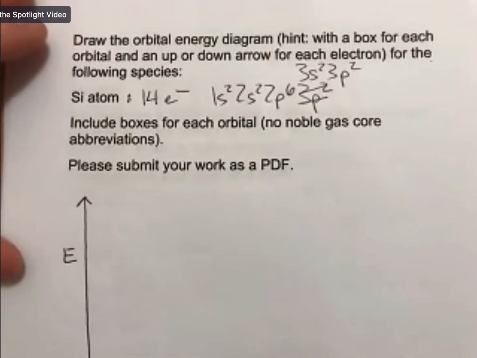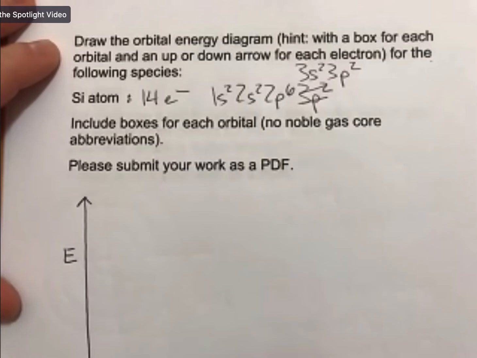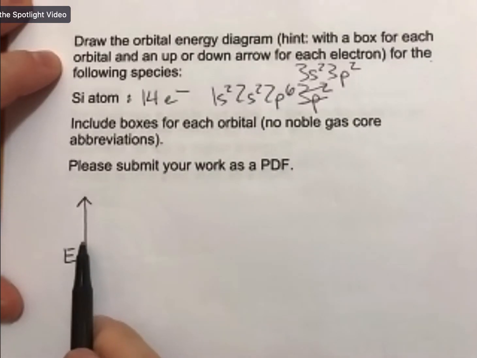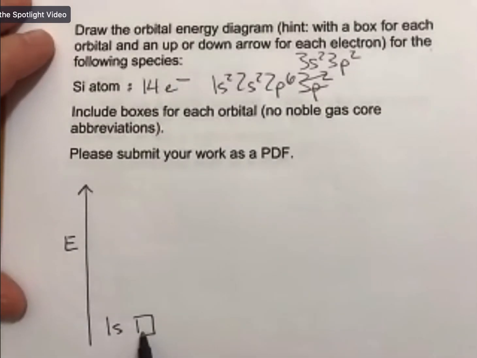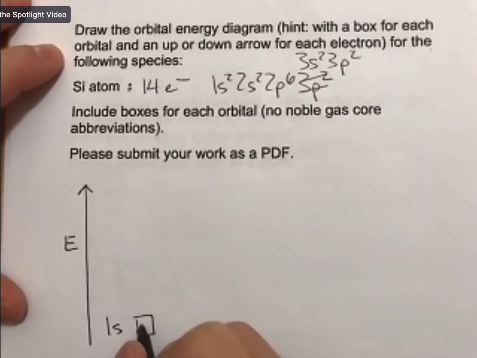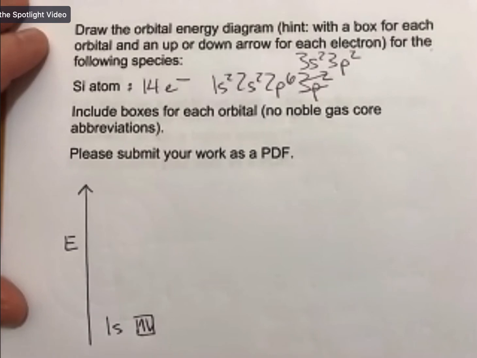What I'm referring to when I talk about an orbital energy diagram is you start with an energy arrow, and the lowest energy sublevel is 1s. And the 1s sublevel has one orbital, and so it gets one box. And inside that orbital, you place 2 electrons.